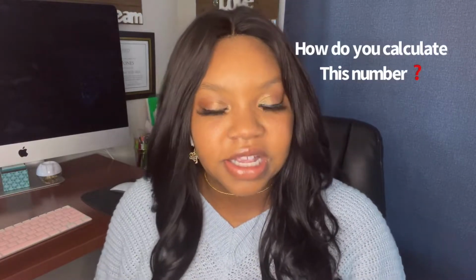But how do you calculate this number? Before you even do any application, figure out: can you afford this property, this home? Or how much can you afford? Take all your debts, so credit cards, any loans, car loan, personal loan, student loan, signature loan, whatever you want to call it. Take the minimum payment of each.